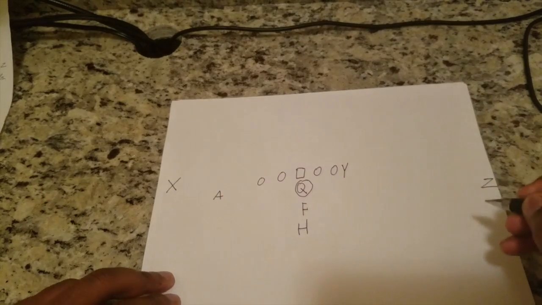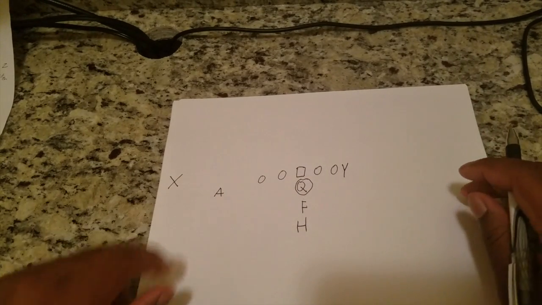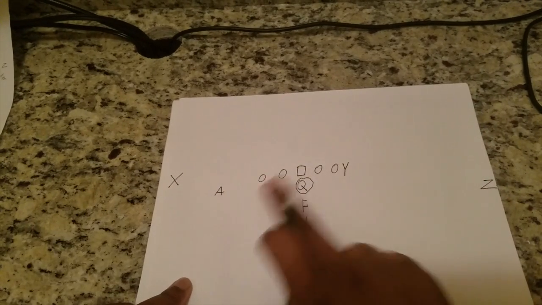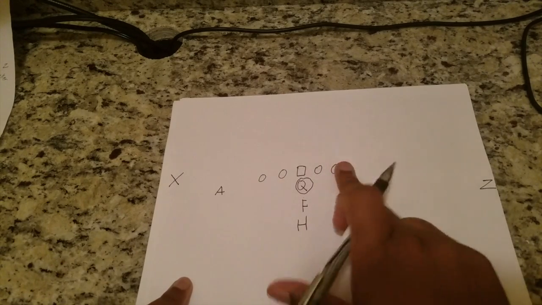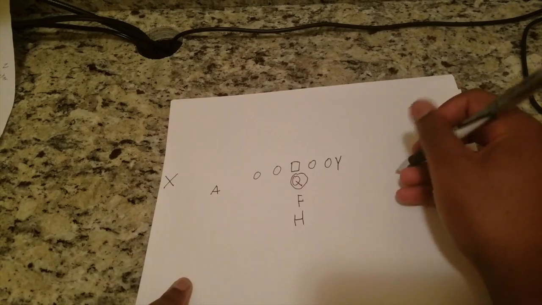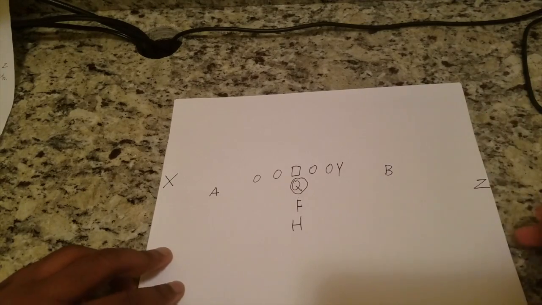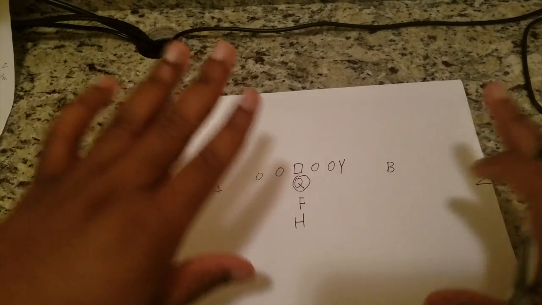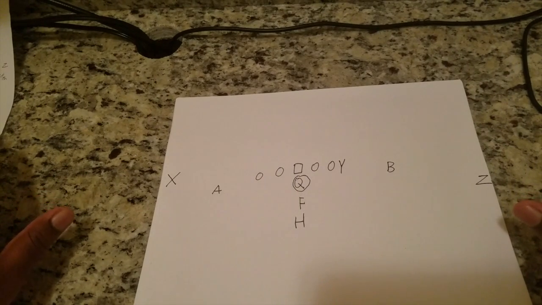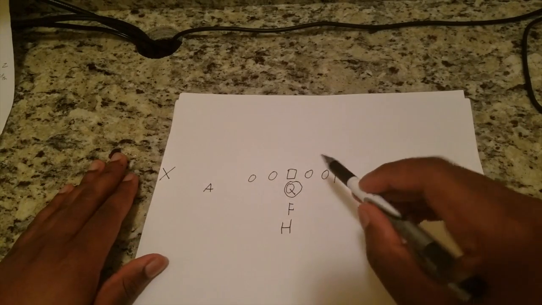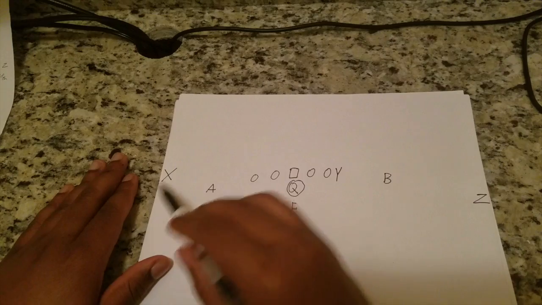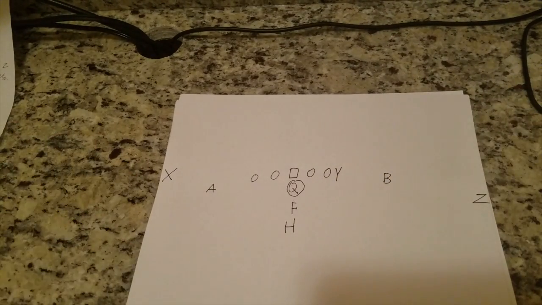We're going to call him the A receiver. Right here, this slot guy is going to be an A receiver. Sometimes an A receiver can be there with the Y. This Y could not be there. And on this other side, it'll be a B receiver on the line of scrimmage. It all just depends. All of these guys will never be on the field at the same time, right? Because 1, 2, 3, 4, 5, 6, 7, 8, 9, 10, 11, 12, 13. That's too many people, right?